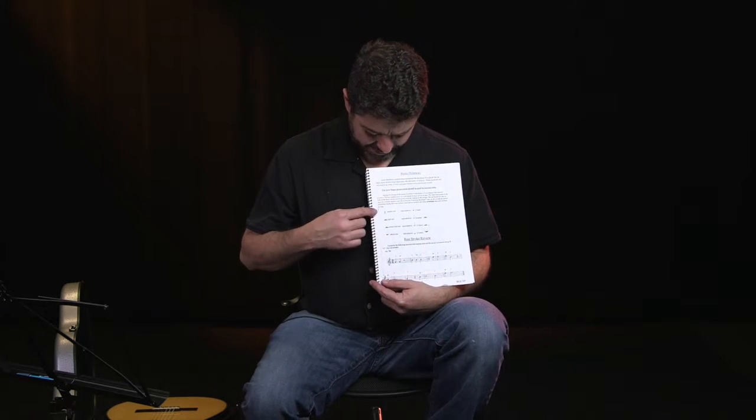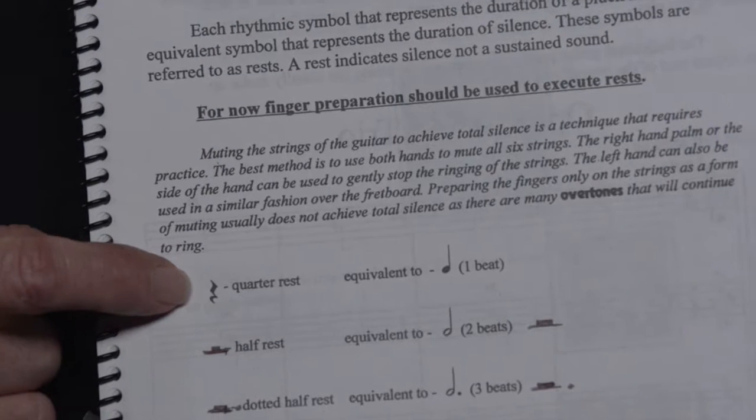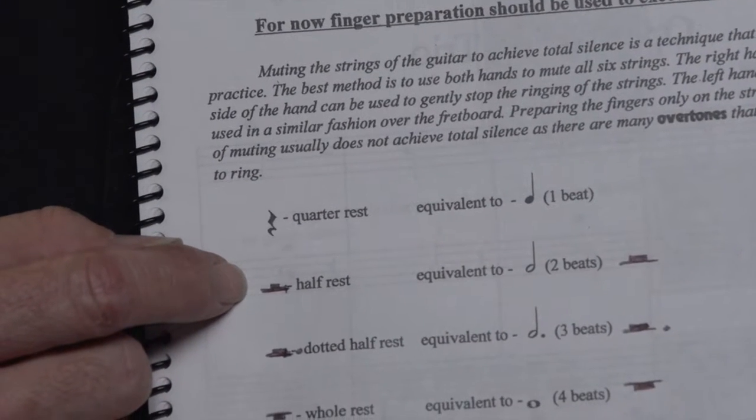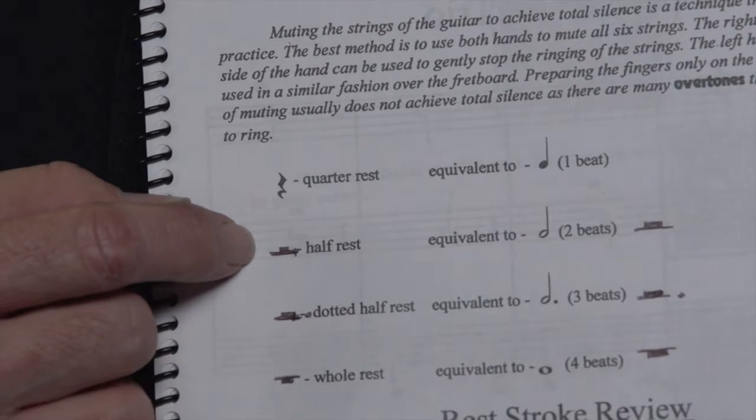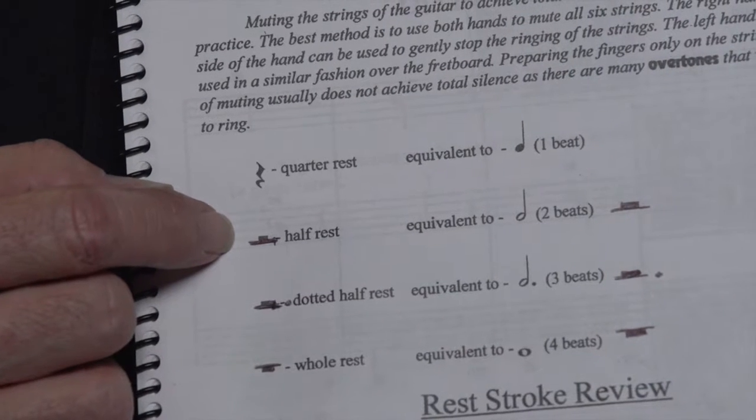We're going to now take a look at some symbols that represent silence. They're called rests in music. Every sound symbol, like a quarter note, half note, whole note, has an equivalent rest symbol that represents the duration of silence. The little squiggly mark is called a quarter rest. The half rest sits on top of the line and almost looks like a hat when it's floating in the air on the page like that.